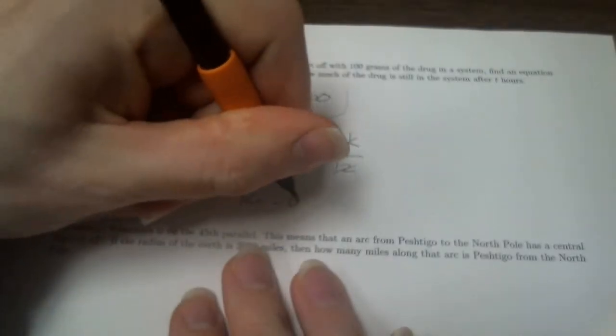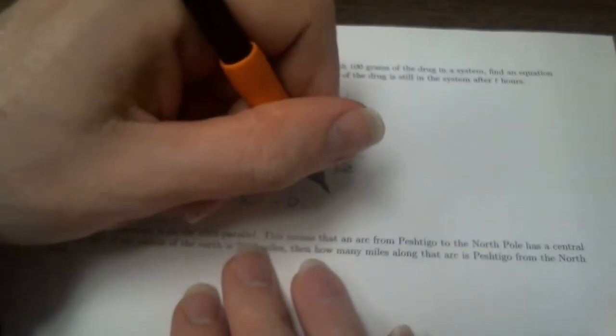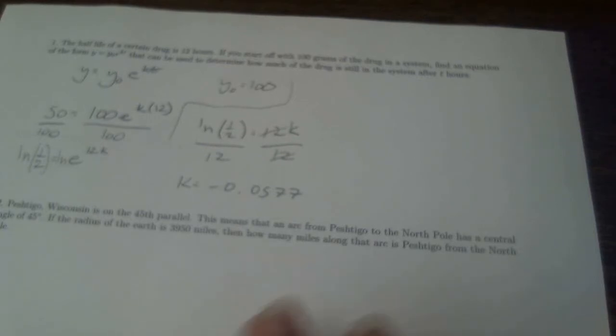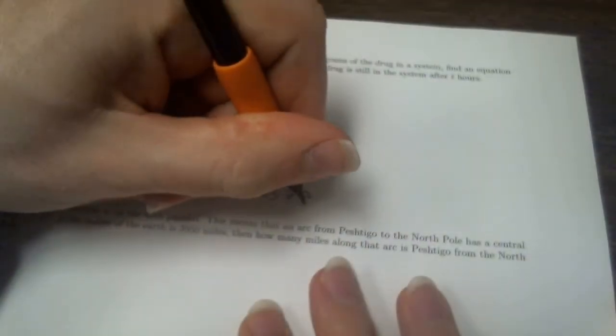I'm going to end up with k equals the natural log of 1/2 divided by 12. So k is negative 0.0577, or I guess technically it would be 0.0578 since it's 76.